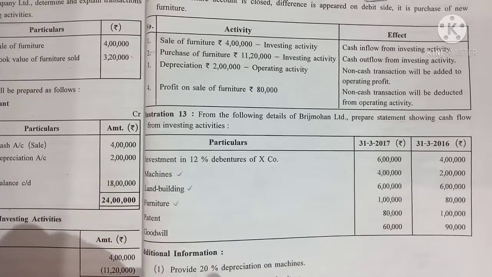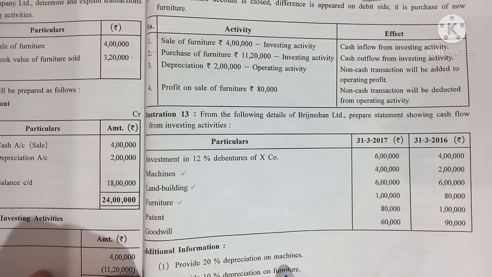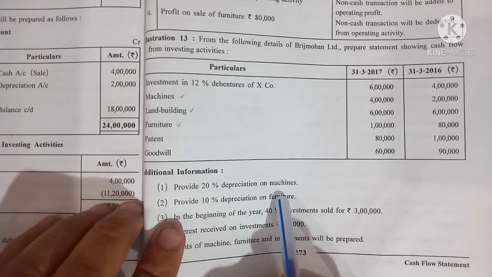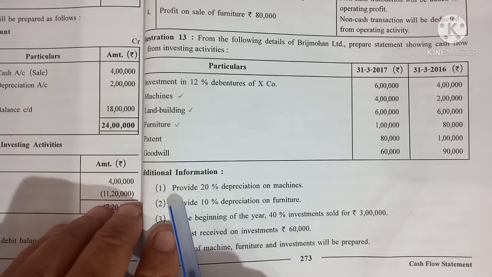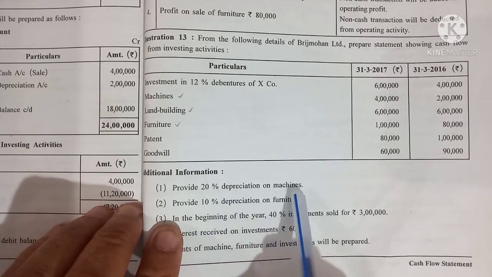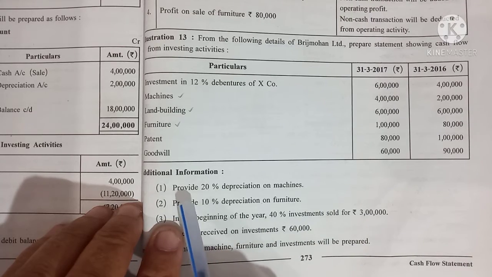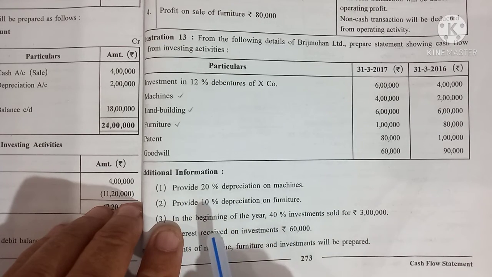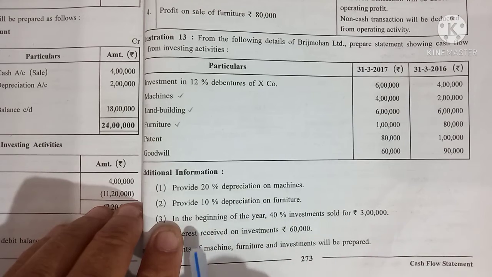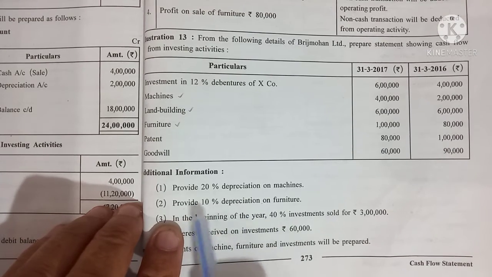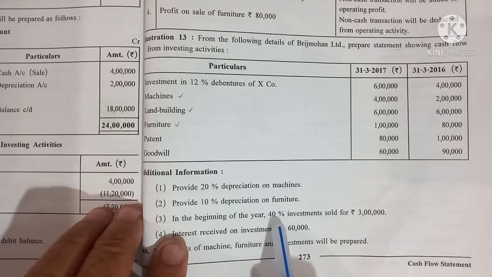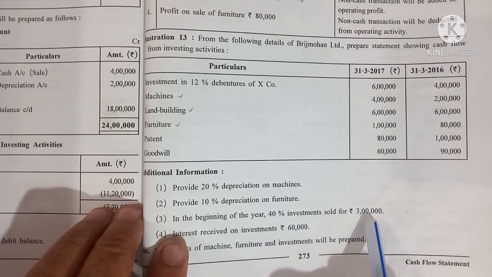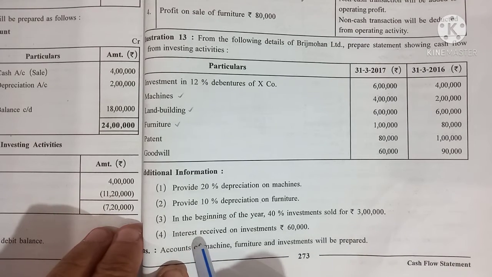Now the adjustments are given. Number 1, provide 20% depreciation on the machinery. Number 2, provide 10% depreciation on the furniture. Number 3, in the beginning of the year 40% of the investment was sold for rupees 3 lakh. And number 4, interest received on investment of rupees 60,000.